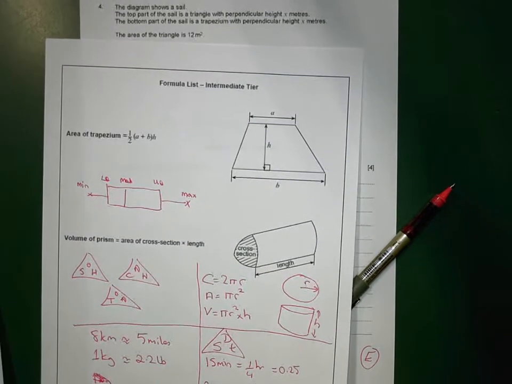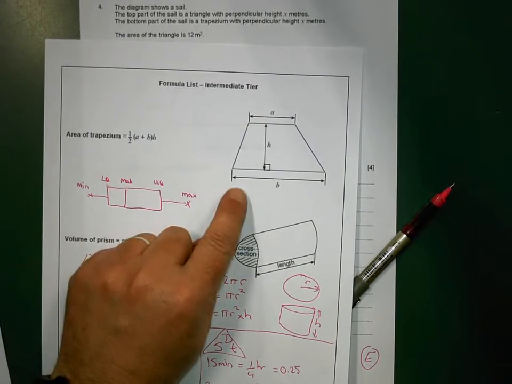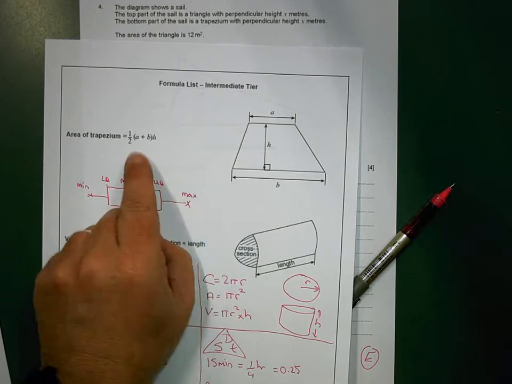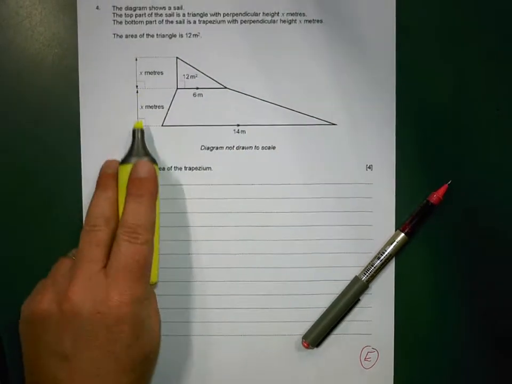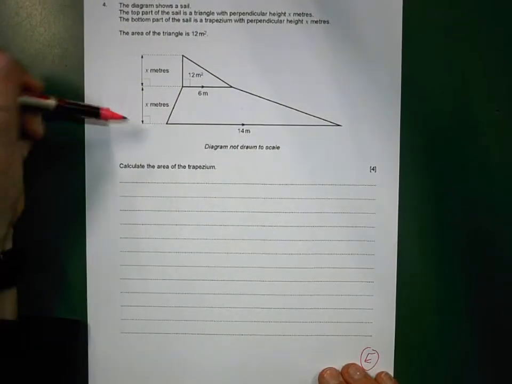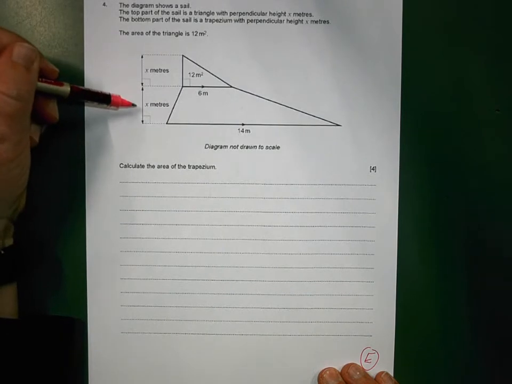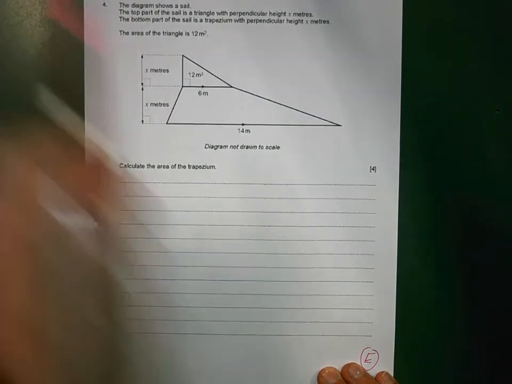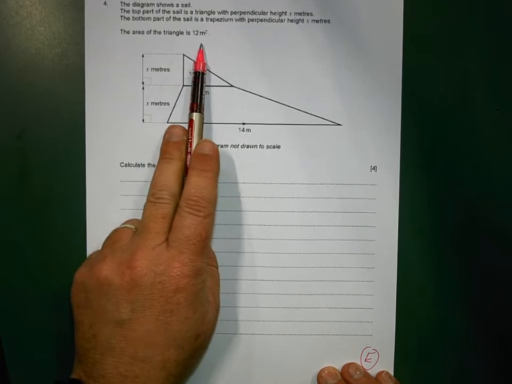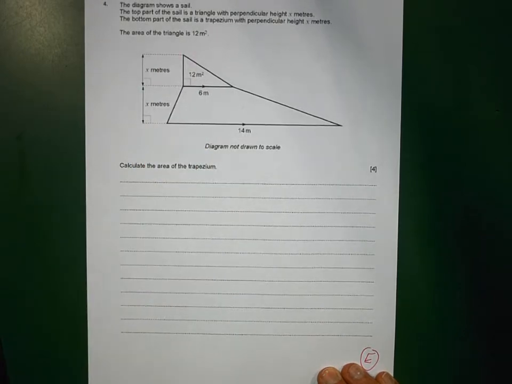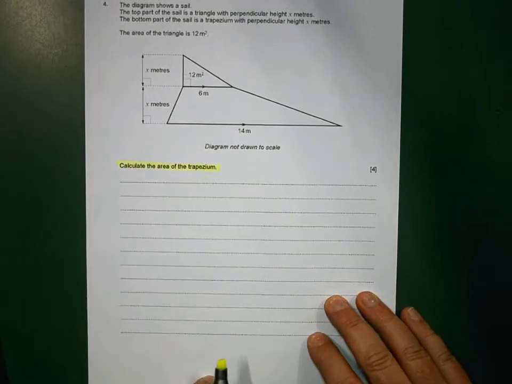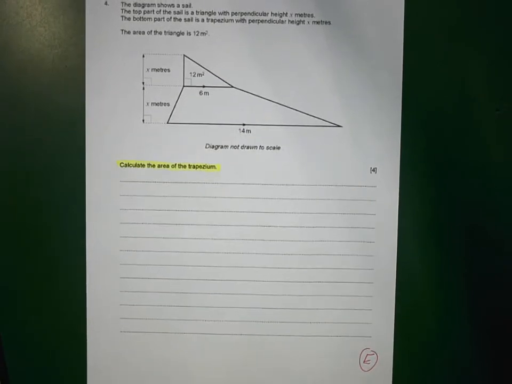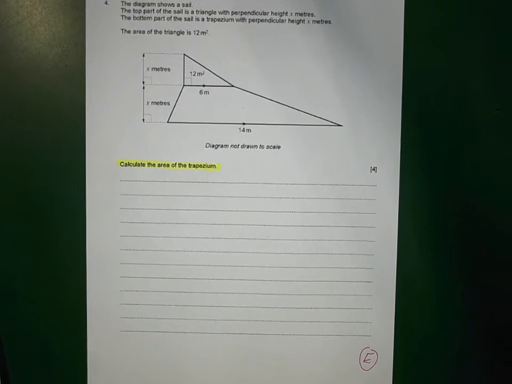There it is. So one of the formulas that we're given is related to that trapezium, with a perpendicular height x meters. So the height of the trapezium and the height of the triangle are the same. The area of the triangle is 12 square meters. Calculate the area of the trapezium. So that's what we're being asked to achieve.